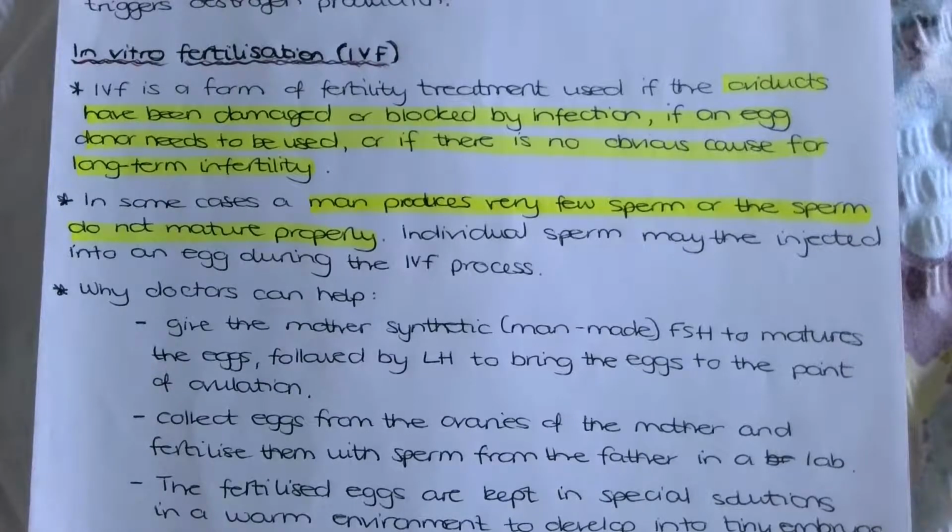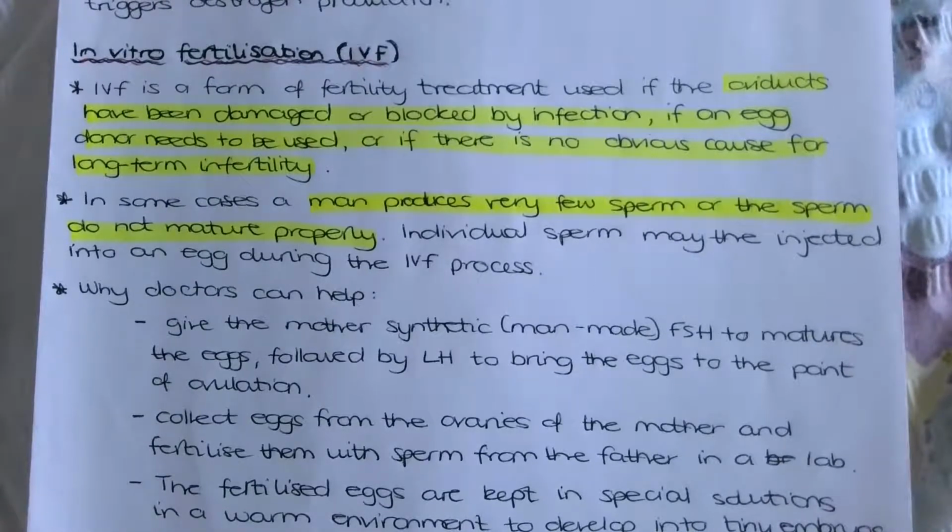If an egg donor needs to be used, so for example if the mother's eggs can't be used, they may use a donor, and they'd use IVF in this case. Or if there are no obvious causes for long-term infertility, so if a couple have been trying for a baby for a long time and there are no obvious reasons why, they'll then start a course of IVF if they still want kids. In some cases, a man produces very few sperm, or the sperm do not mature properly.